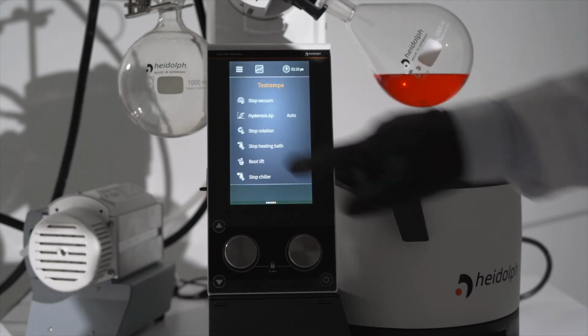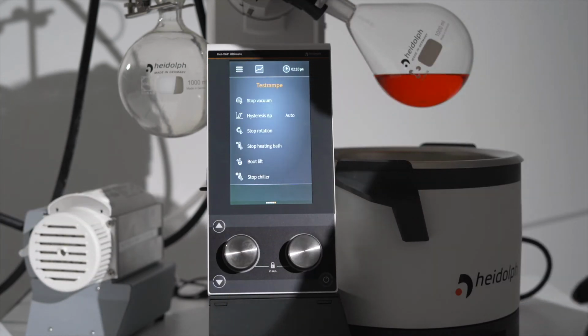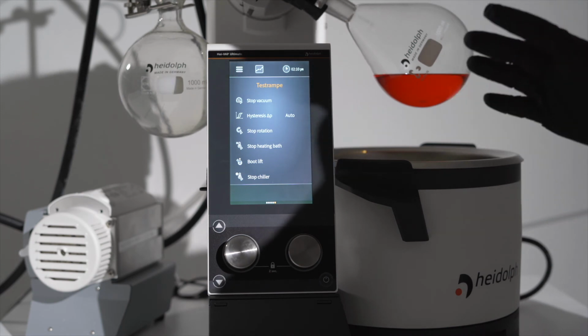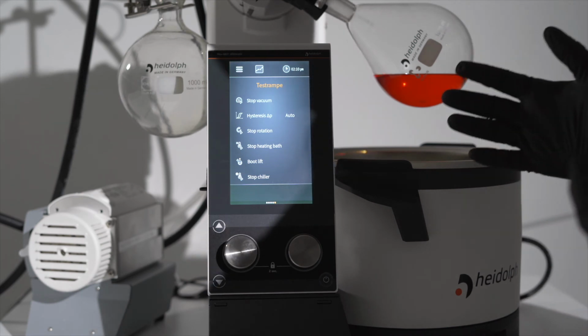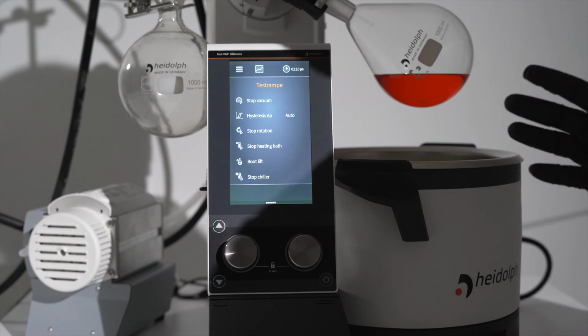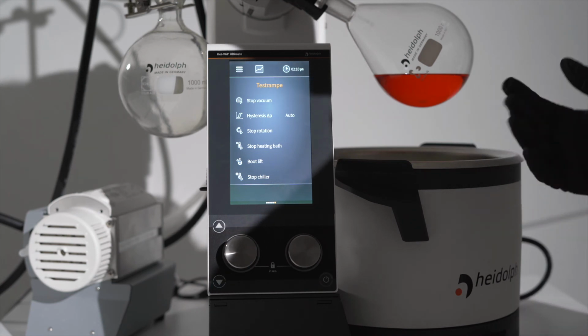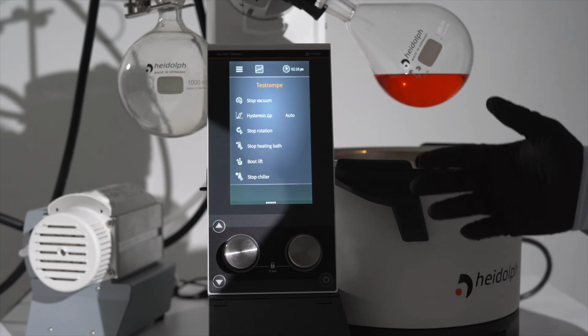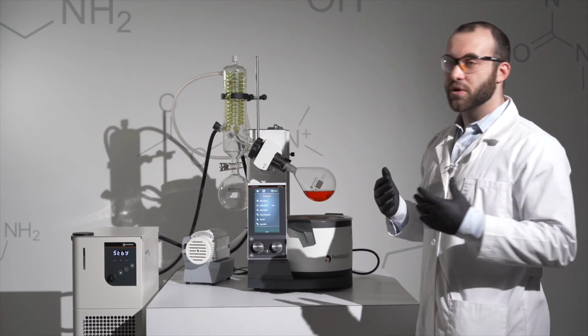If you move over once more to the right, you'll have a couple additional options that go with ramping, such as whether or not you want your vacuum, your rotation, or your heating bath to stop or hold after your process is ended. You can also choose what your hysteresis is over the course of your evaporation process. That was Heidolph's ramping profiles.